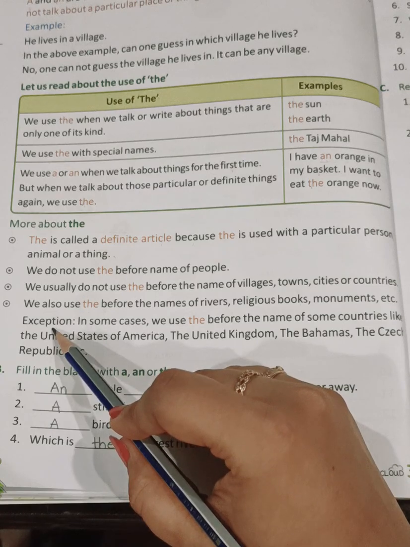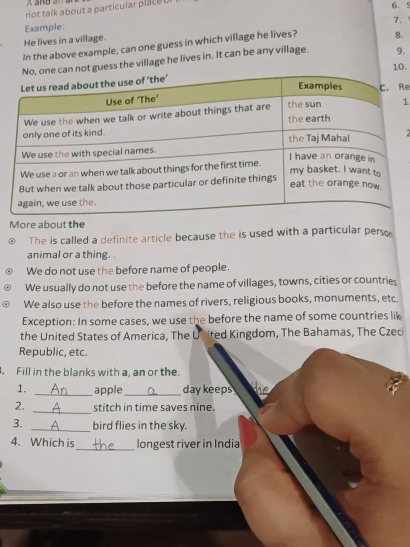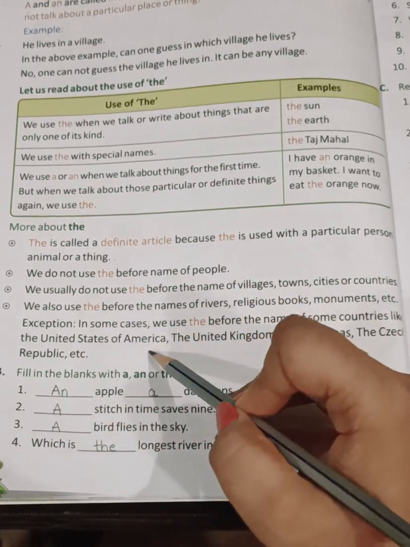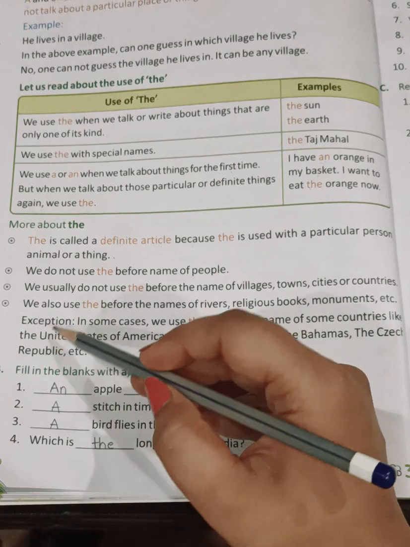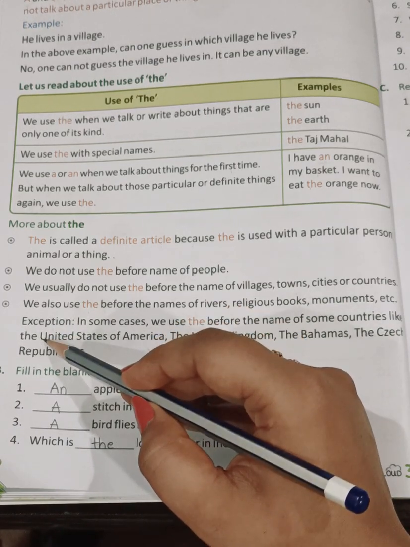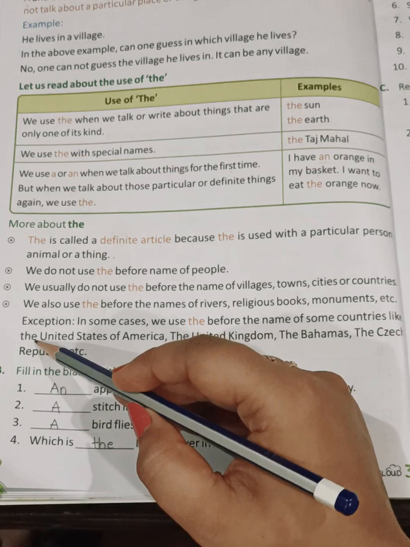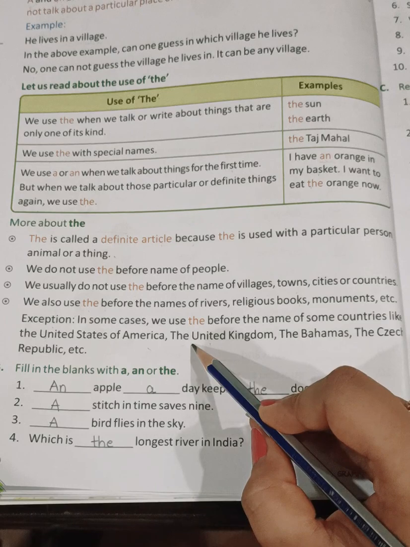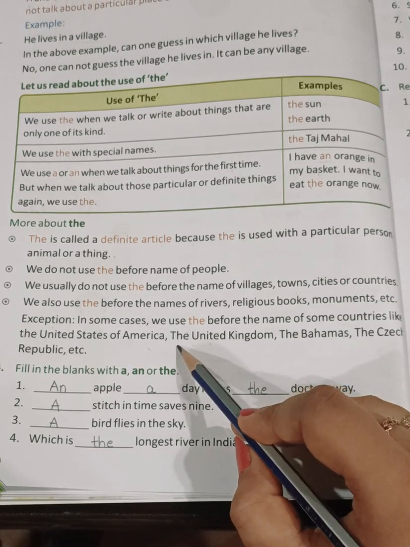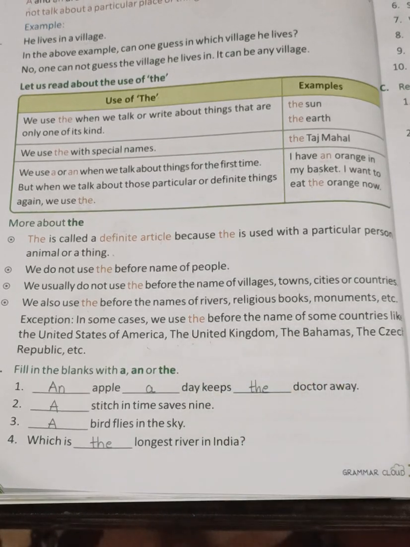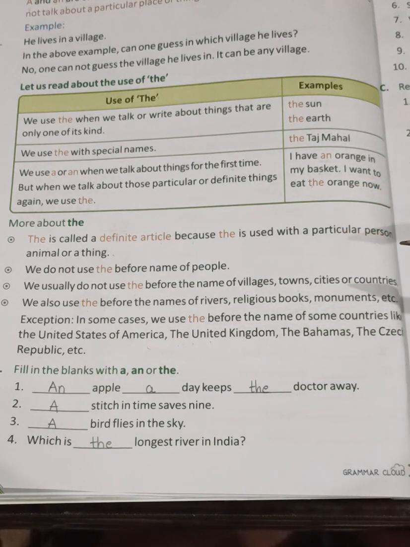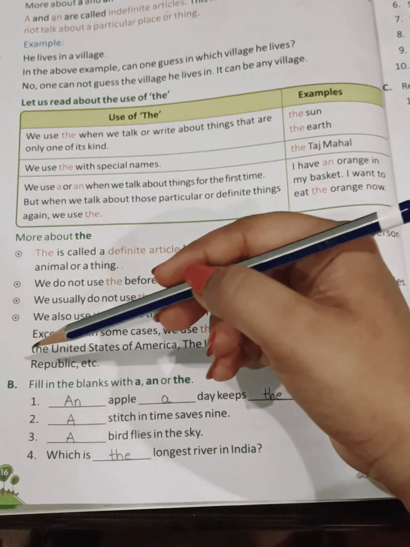Now, here we have an exception. In some cases, we use the before the name of some countries like the United States of America. Now, United States, United starts with the vowel sound, but we cannot use N before it. We will use the. The United Kingdom, again, United starts with the vowel sound, but we have to use the because it is the specific name of a place. The Bahamas, the Republic. So, understood, student?